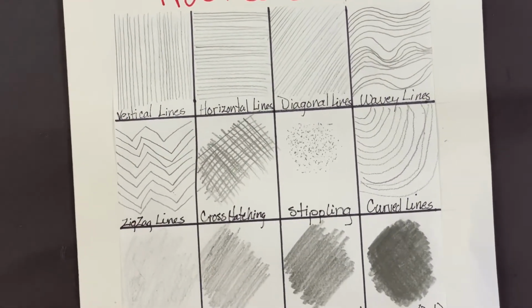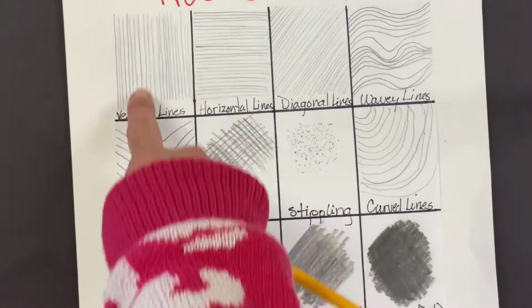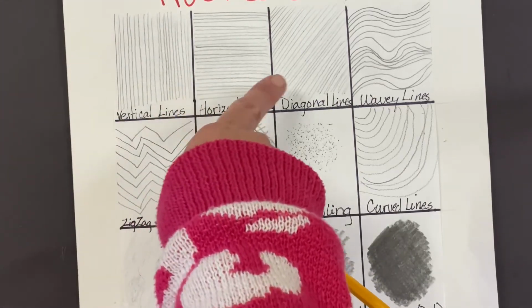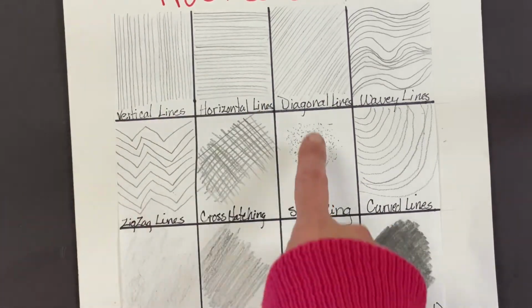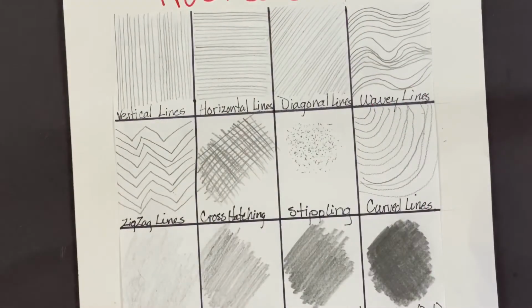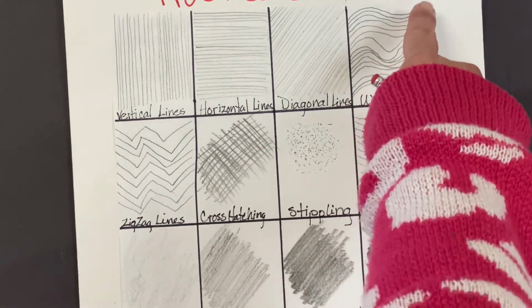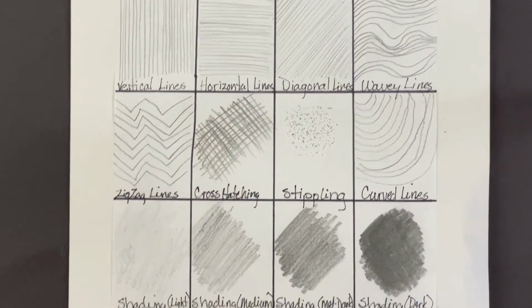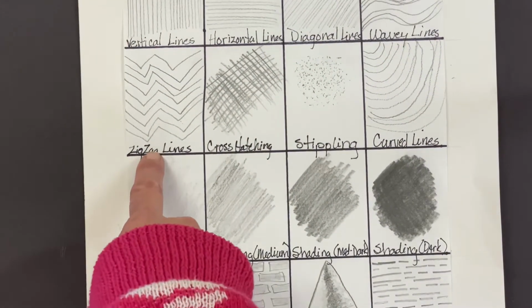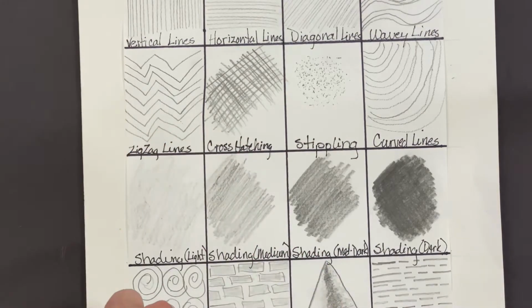So let's take a look at these. The first lines are called vertical. These are vertical lines. They go up and down. Horizontal lines are laying down with the horizon. Diagonal lines are slanted lines, like the slide that you would slide down on the playground. Wavy lines can be deep waves and hills, or just slight waves. Zigzag lines have corners and straights.